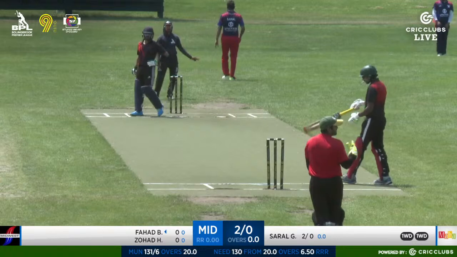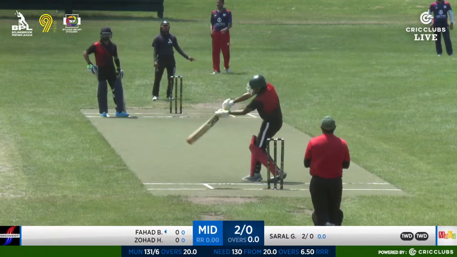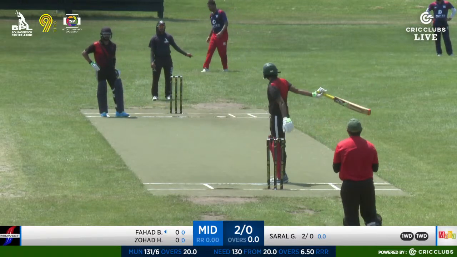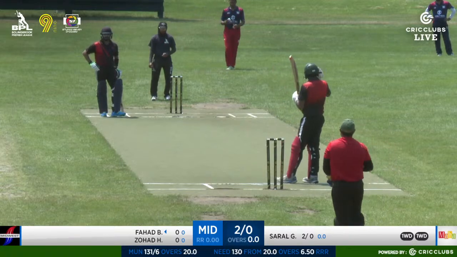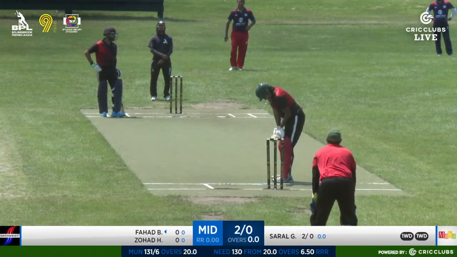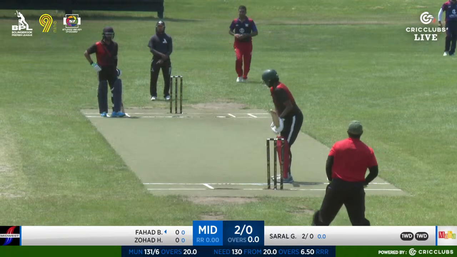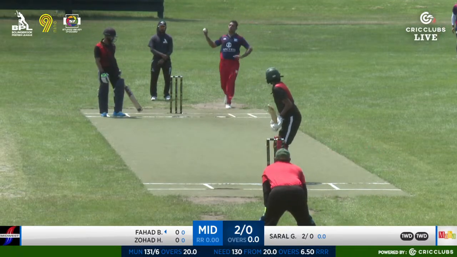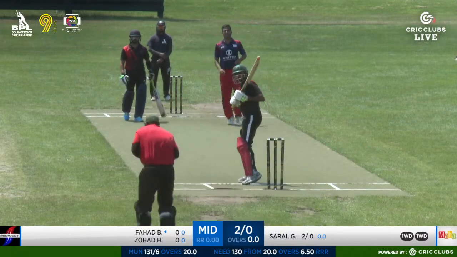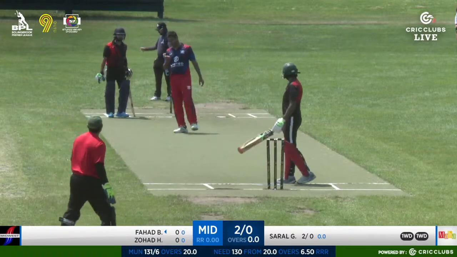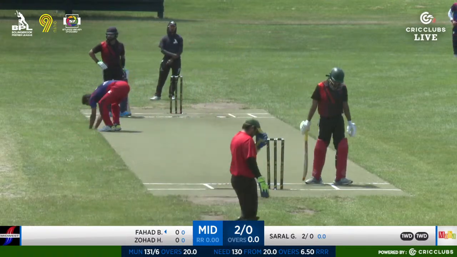Saral's decided he's going to swap to the more traditional over the wicket and hope that the natural angle and natural drift takes it away from the left-handed batter. Are they scoring over there? Make sure they are. And a third wide delivered.